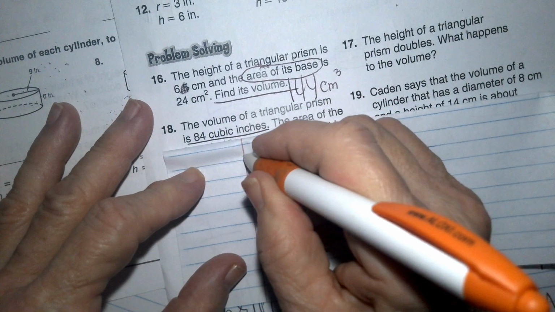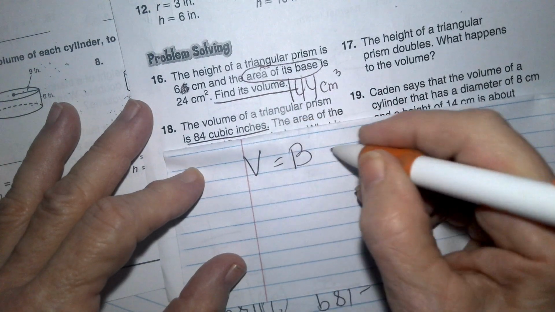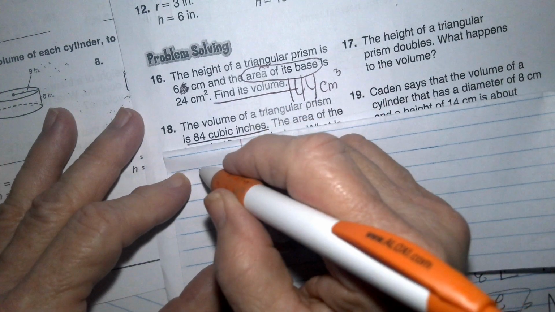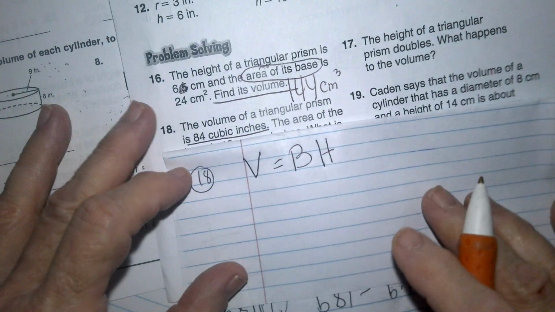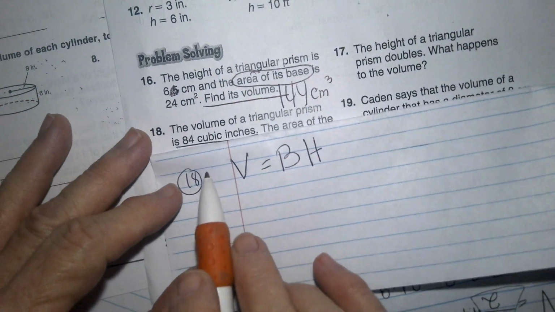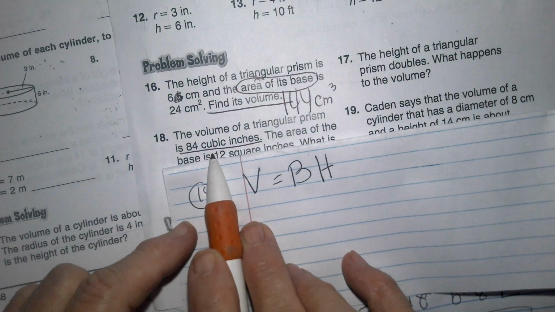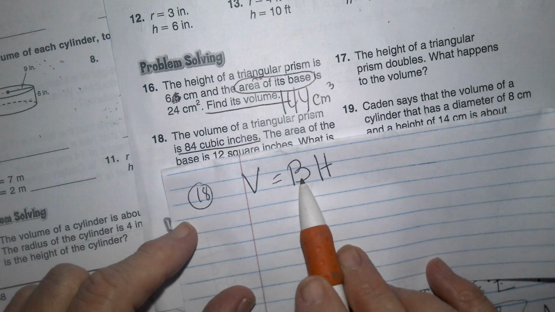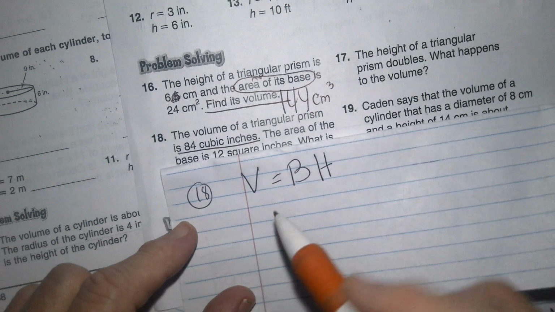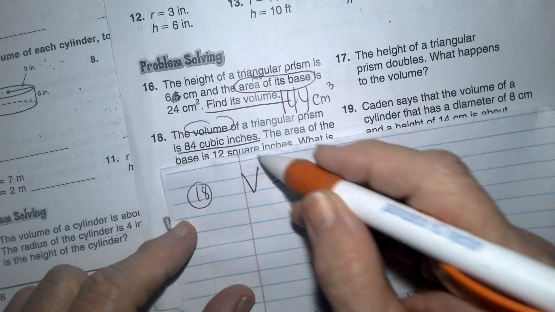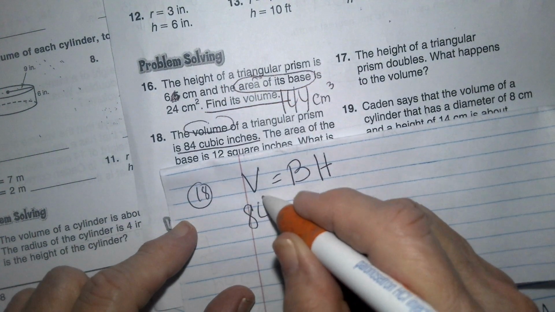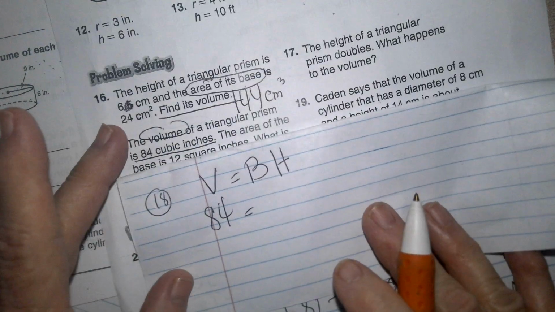In fact, they're talking about volume, base area times the height of the prism. Well, hold on a second. Didn't they just tell me the answer? So guess where I'm going to put that 84? Under the base area, under the height, or under the volume? Under the volume. So they've already told me that. The volume is that. So what do they want me to find?